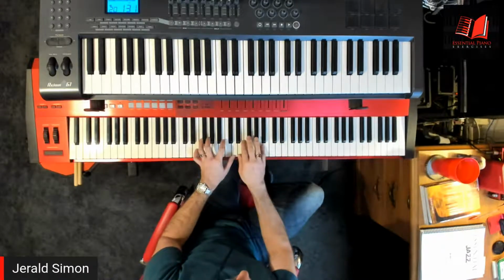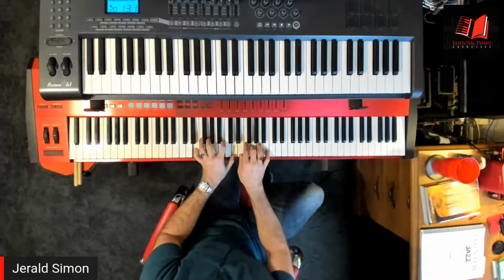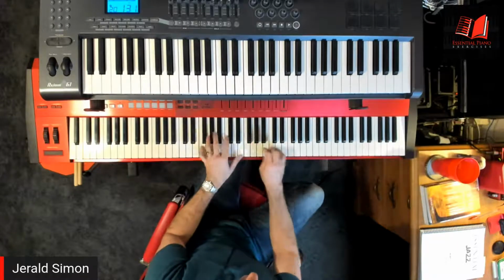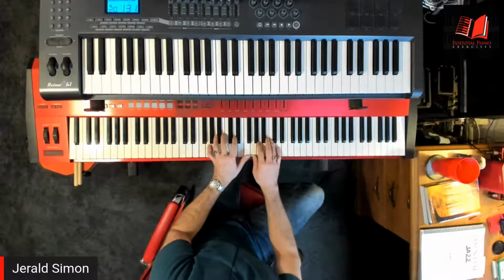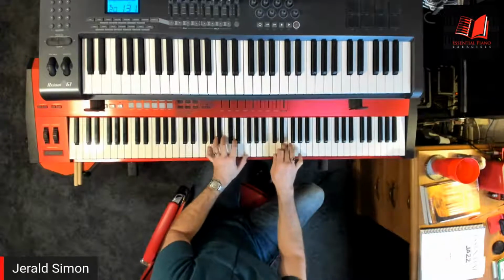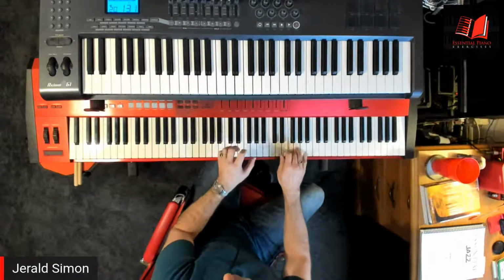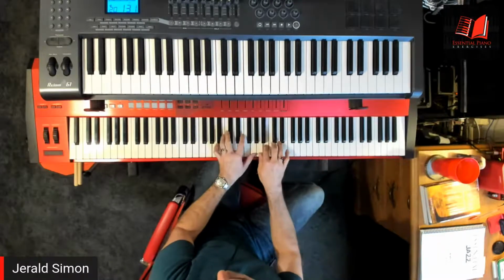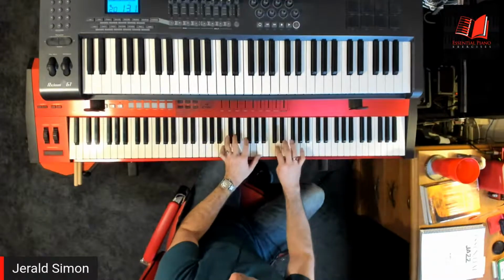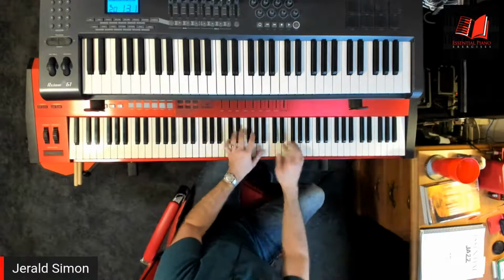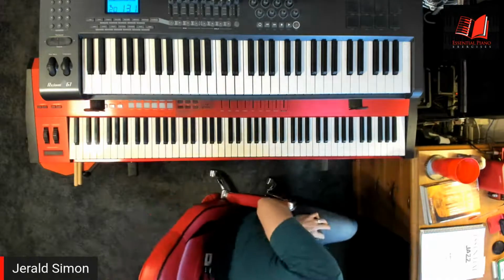And then shift, everything slides over. Shift, everything slides over. Everything slides over again. We're back to C major, C ionian.